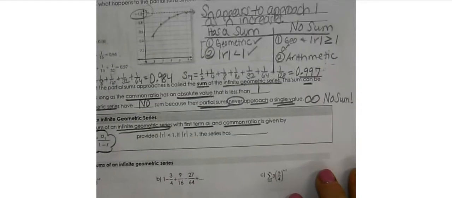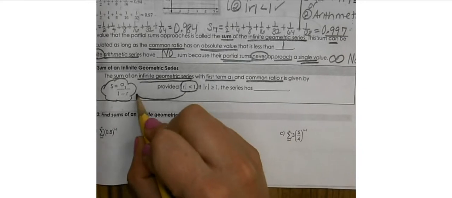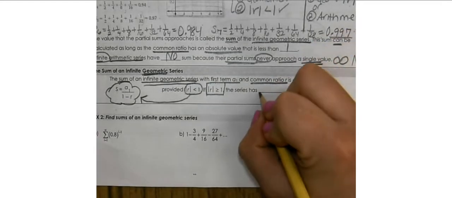So here's our little rule that I talked to you about. Once again, the absolute value of your common ratio needs to be less than 1. If you notice that in a geometric series the absolute value of r is less than 1, which means some of your r values are going to be negative and you'll have to take the absolute value of it to analyze it properly, then that means you get to use your formula. If you notice that the absolute value of r is greater than or equal to 1, then the series has what we call no sum.